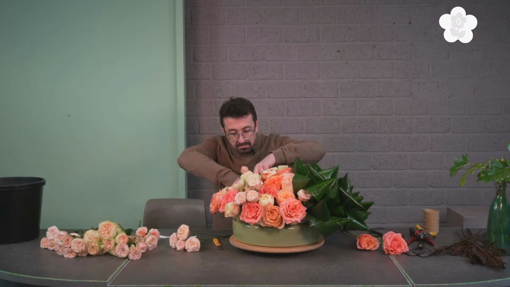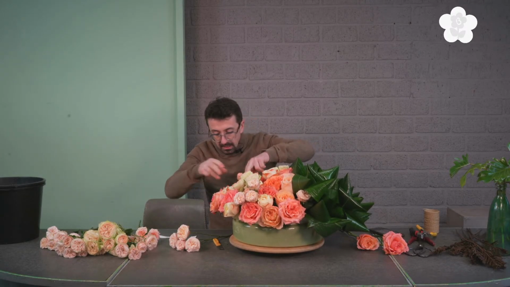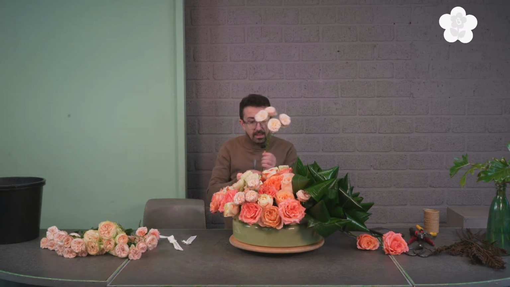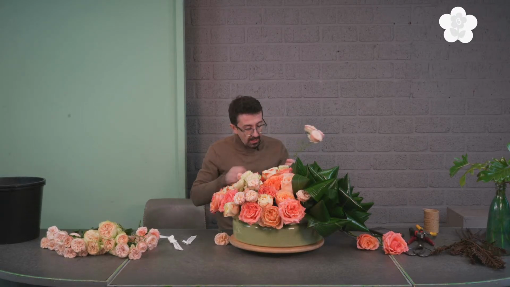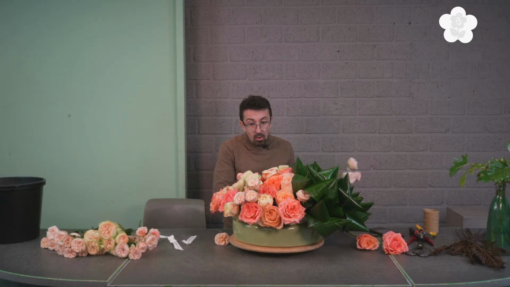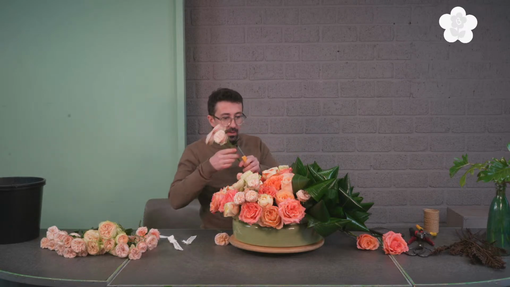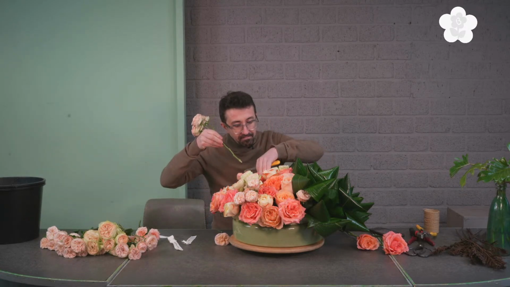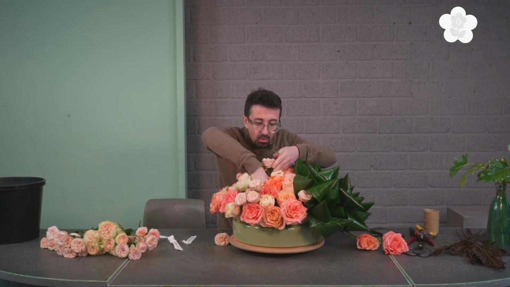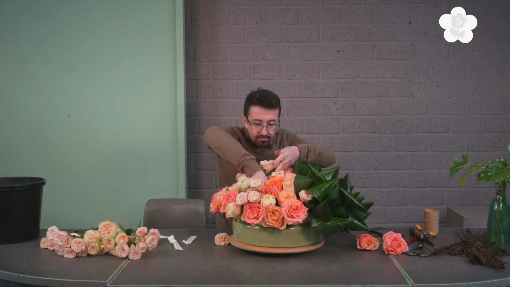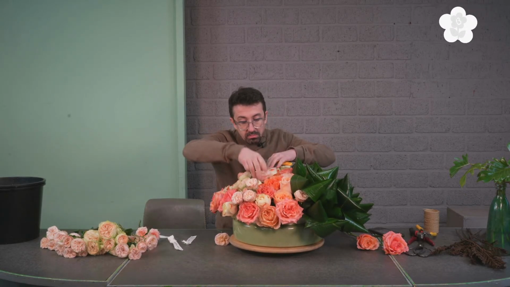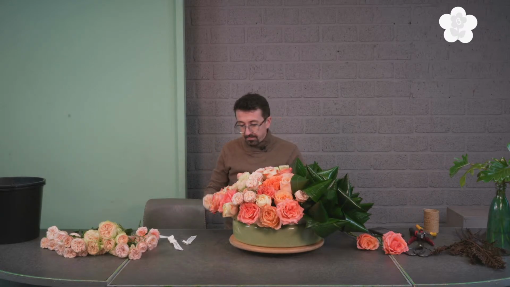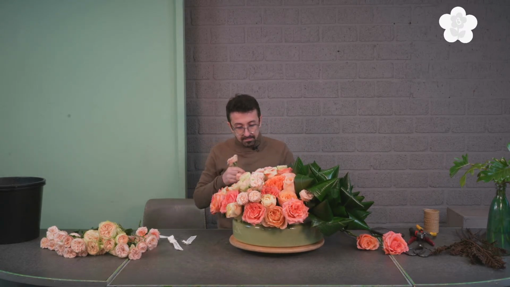So yes, as I have explained before, when I use spray roses, I create a little bit more life and a different level, and it's more natural, a more romantic result.